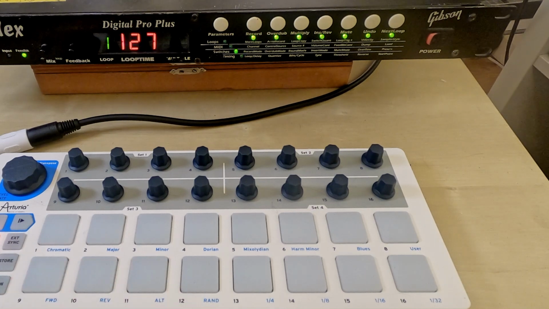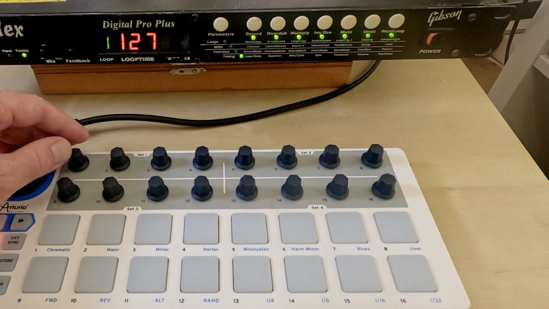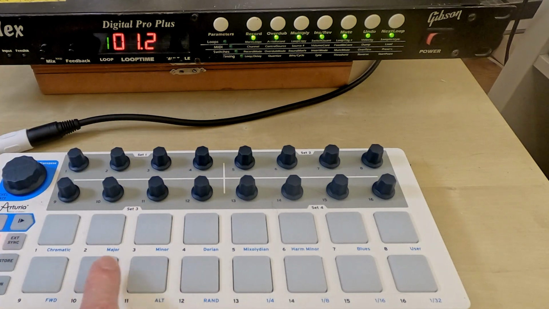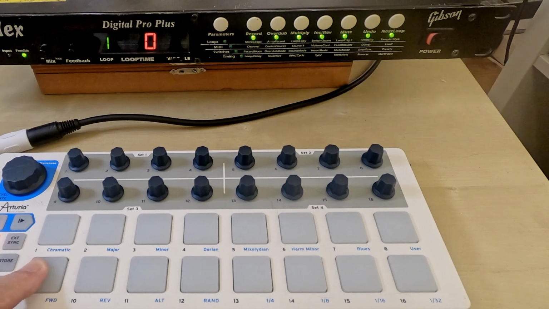If we want to cover the entire range, we can use the knob, which will sweep all the way from maximum at 127 to minimum at 0. If we want to jump directly to an immediate value, we can program that particular fixed value for that controller number on a pad. And as we've seen, we can also toggle back and forth between values. I'm going to go back to pad 9, and I'm going to set the off value to 0. So now we're toggling back and forth between maximum value at 127 and minimum value of 0, which is completely silent.